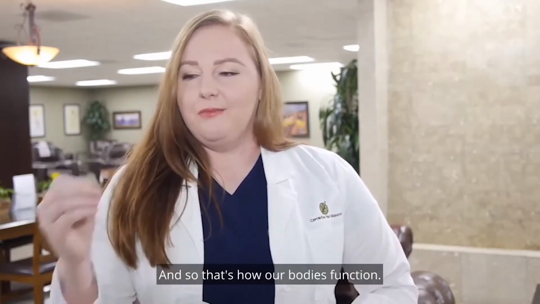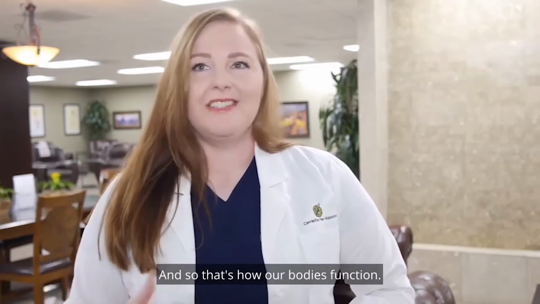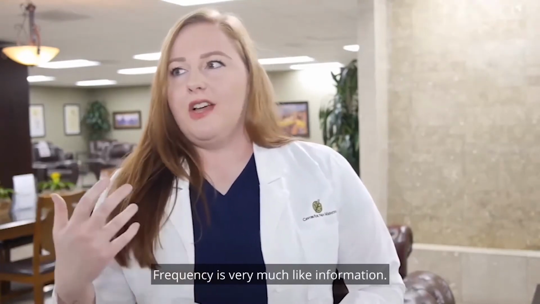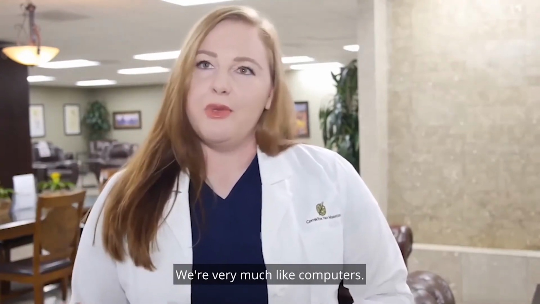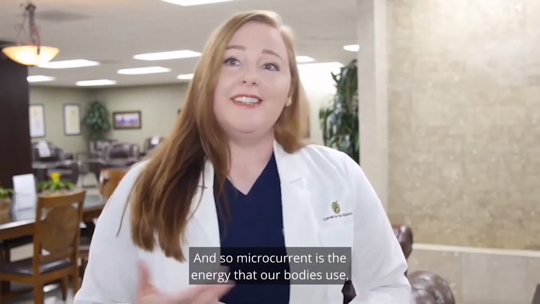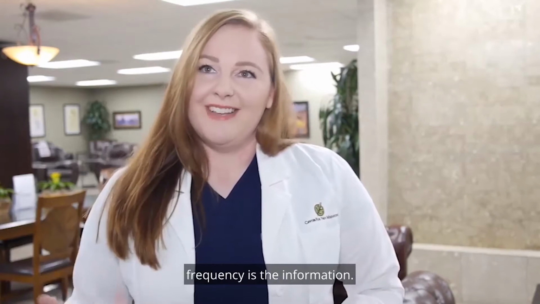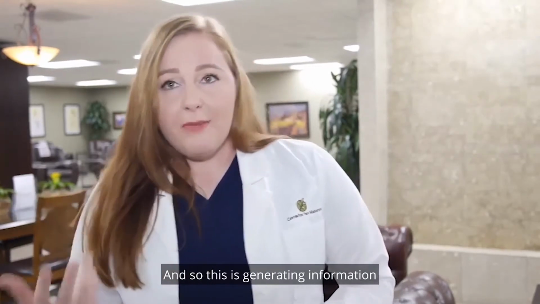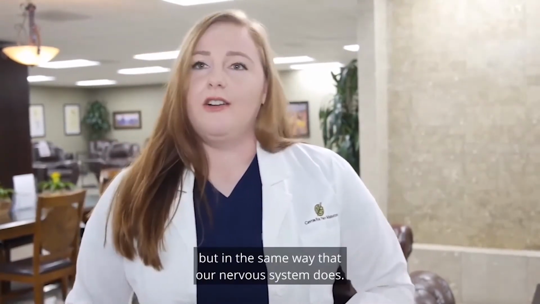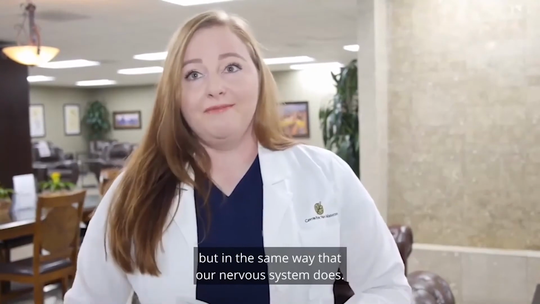And that's how our bodies function. That's how they work. Frequency is very much like information. We're very much like computers. Microcurrent is the energy that our bodies use. Frequency is the information. And so this is generating information, but in the same way that our nervous system does.